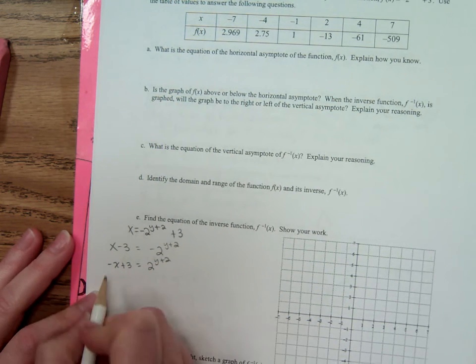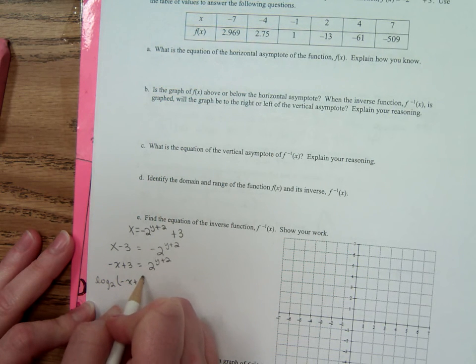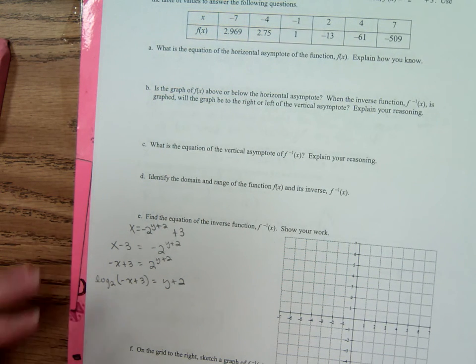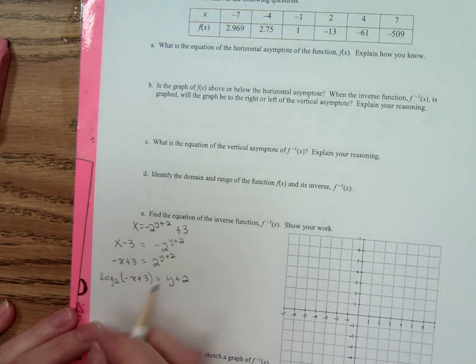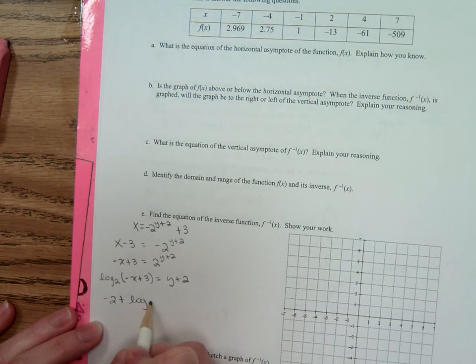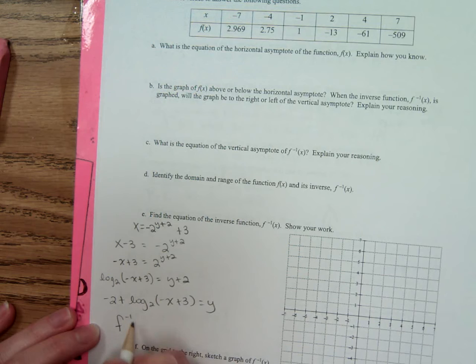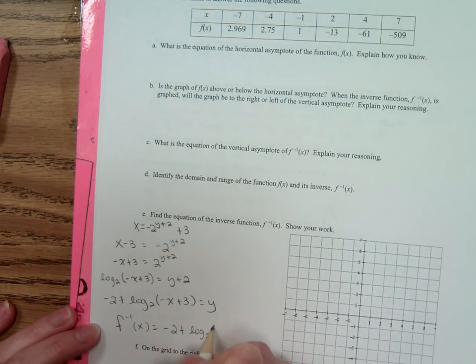Because the next thing I'm going to do is change this to a log base 2, so I can get rid of that 2. Move that over, so I have negative 2 plus log base 2 of negative x plus 3 equals y. So the inverse of f of x is negative 2 plus log base 2 of negative x plus 3.